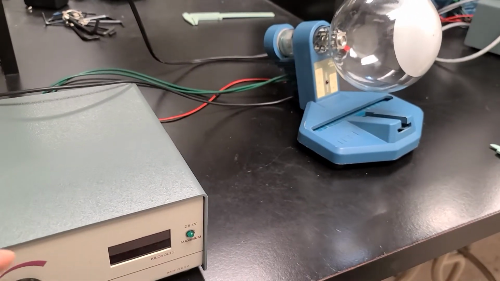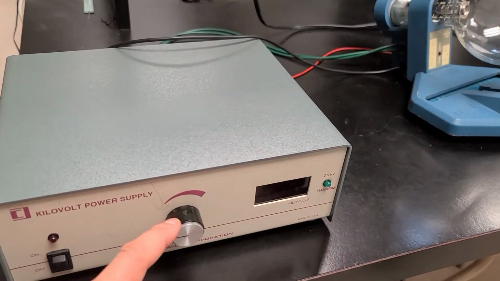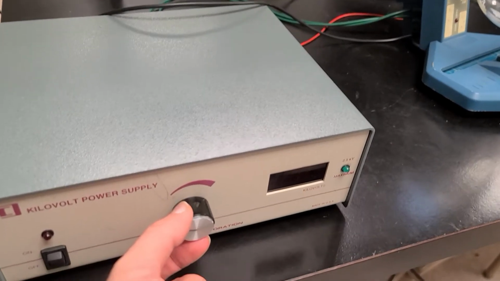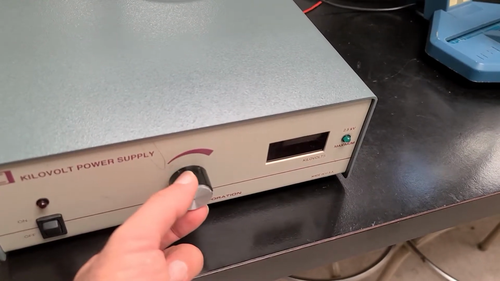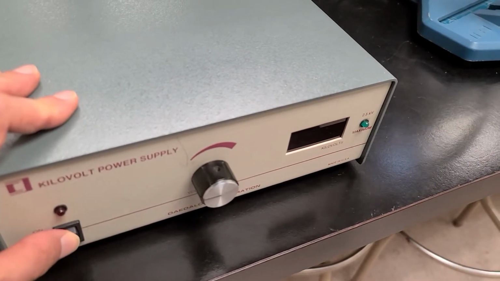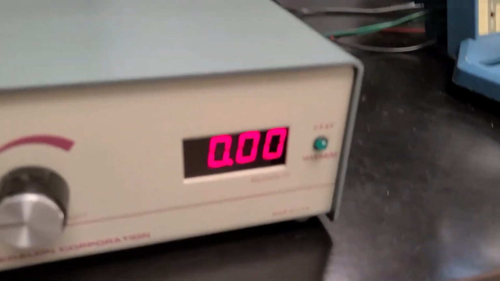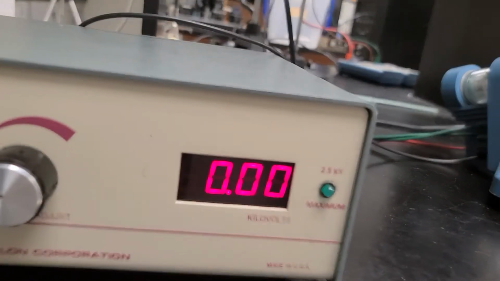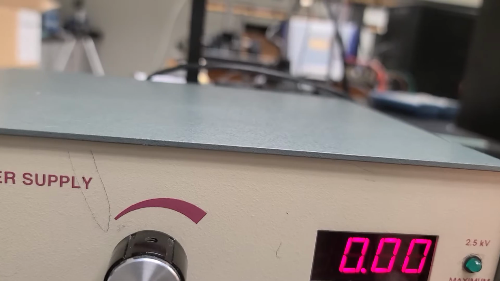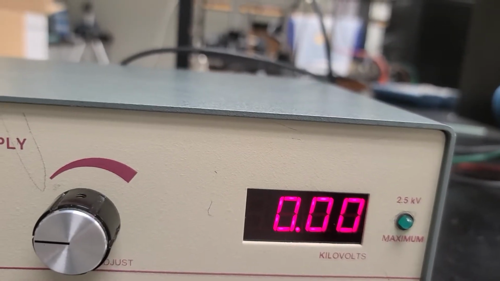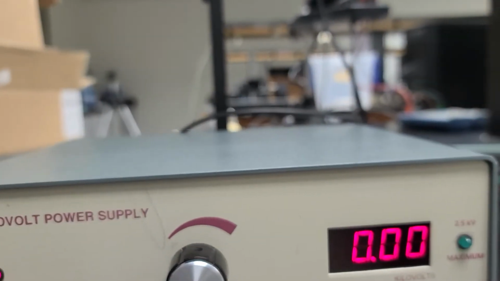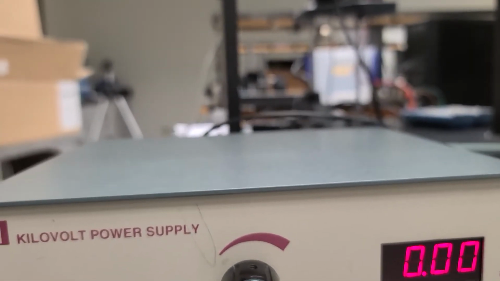So now, before we turn this on, make sure that the high voltage is off. That's crucial. Make sure that the high voltage is all the way down, turned down to 0, counterclockwise. Once you make sure of that, then you turn it on. As you see now, my voltage is showing 0.00 kilovolts. By the way, what you are seeing here is in kilovolts, so if you see 1 here, it means 1000 volts, not 1 volt.